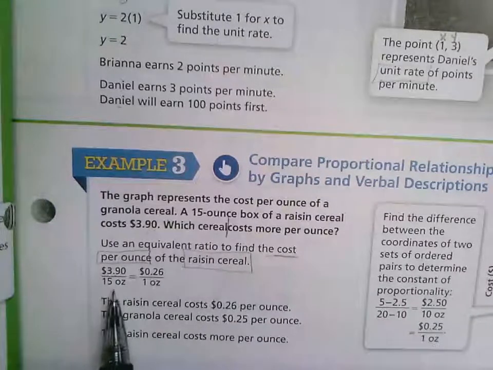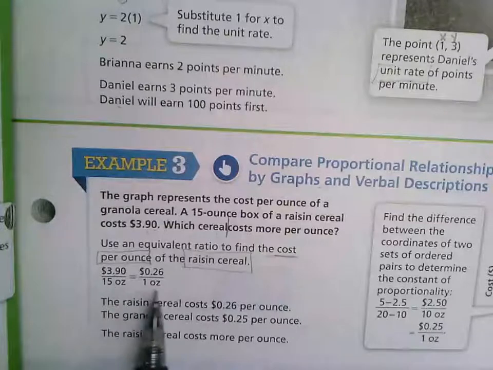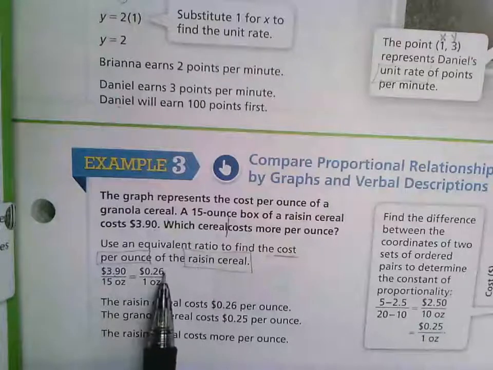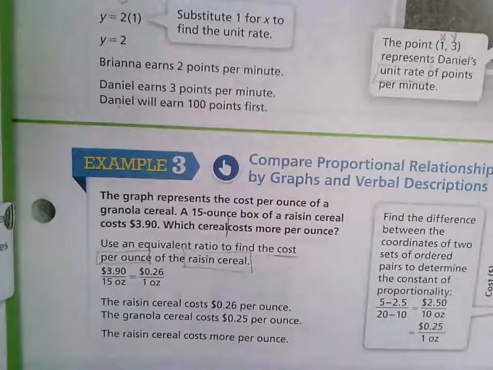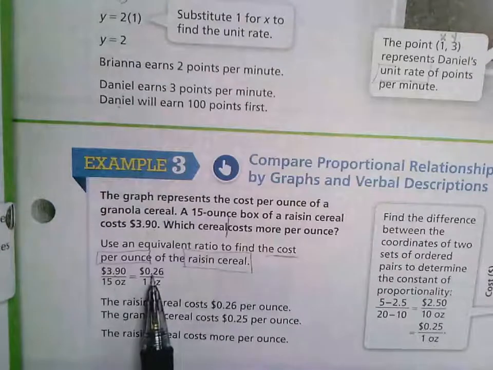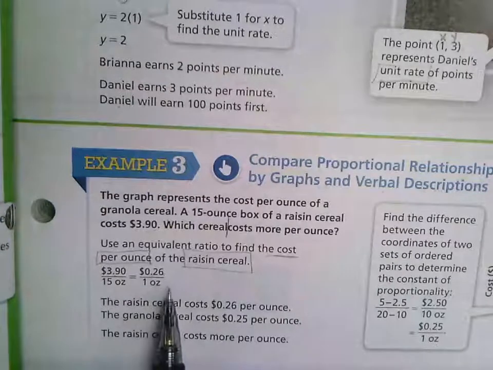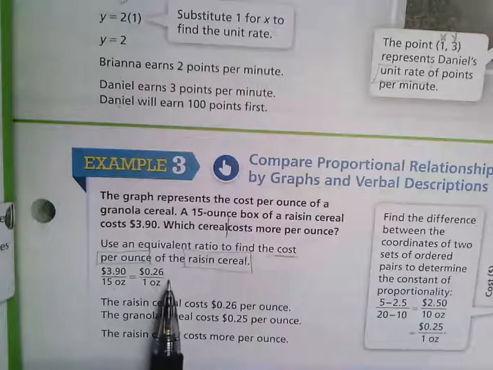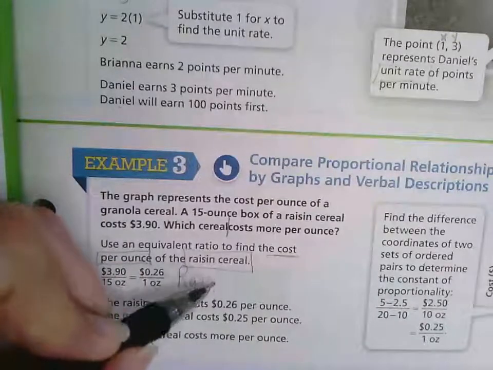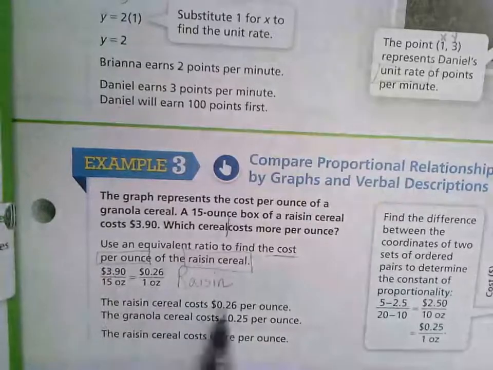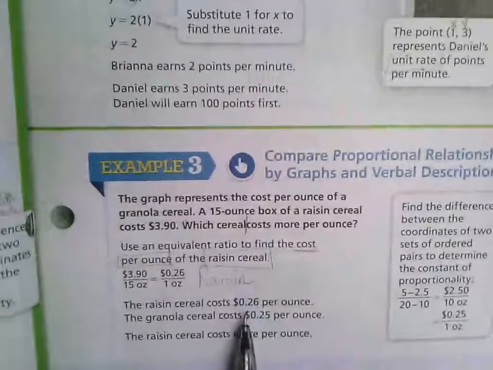So cost over ounces, and we're going to divide each side by 15. $3.90 divided by 15 comes out even, 26 cents per ounce. So that's our raisin cereal. Raisin cereal costs 26 cents per ounce.